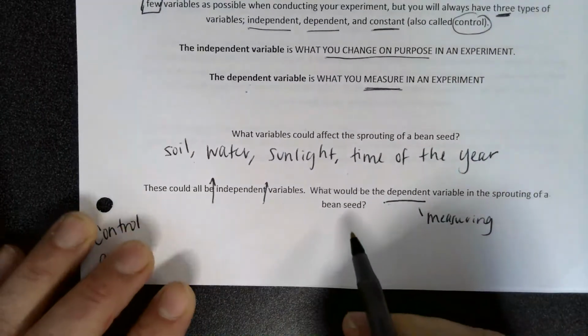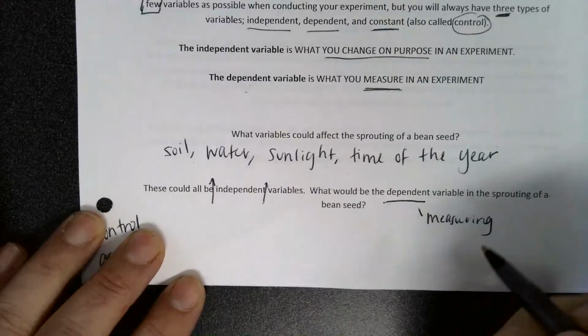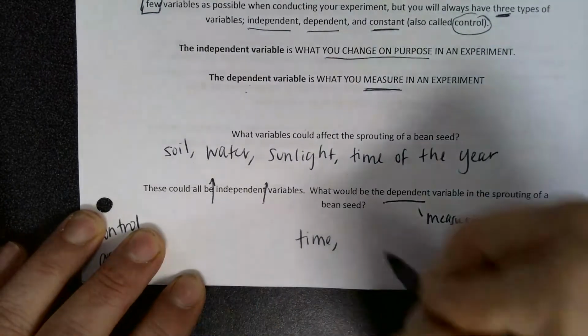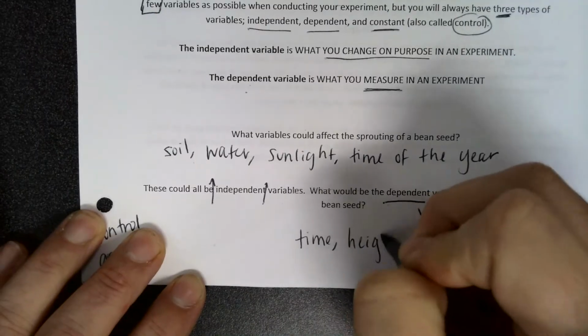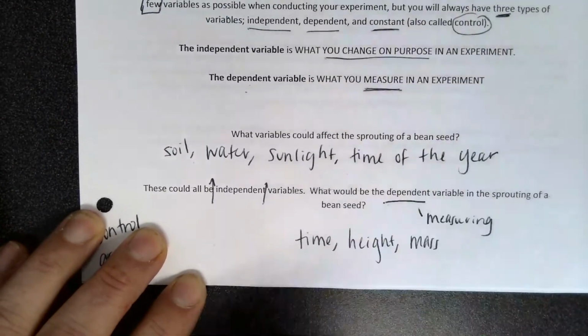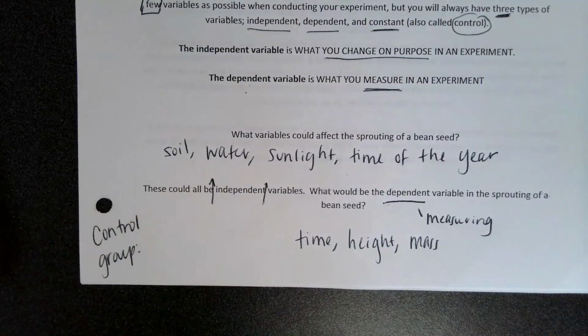The sprouting of a bean seed. Typically we could be measuring time. We could be measuring height of the bean seed. Maybe we measure mass of the bean seed. We would need to decide what we want to change on purpose, and what we want to measure in accordance to that change.